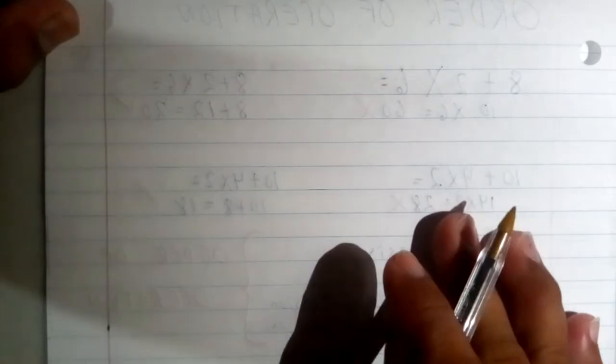Turn the page over, and there. Now remember what we said. Our order of operations says parentheses, exponents, multiplication, division, addition, subtraction. So let's say we have addition and subtraction in the same equation or at the same level. Well, let's see our problem.